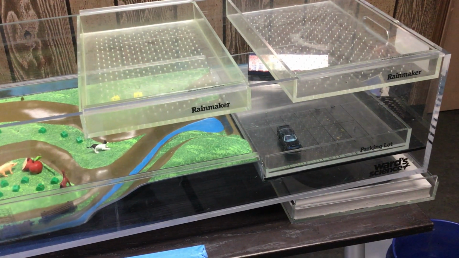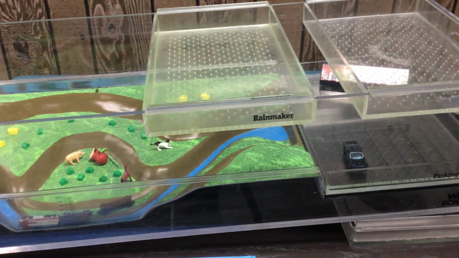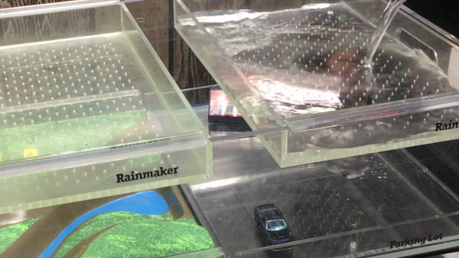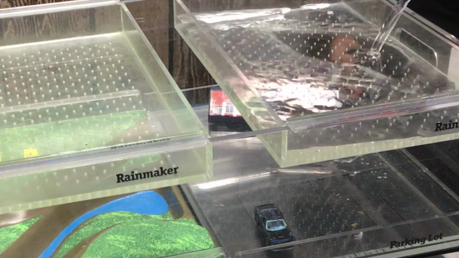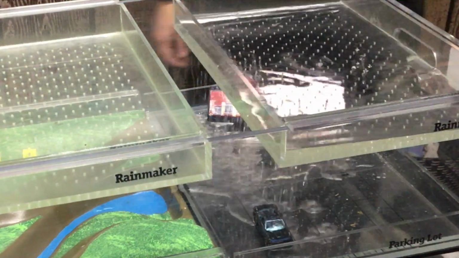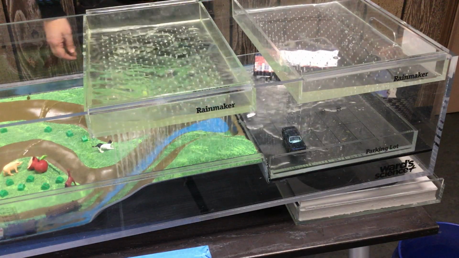Right now we've got this parking lot in here, and I put a little car on there, and we're just gonna see what happens when it rains in these two rainmakers. Is it gonna flood? Woo! Is it gonna flood?